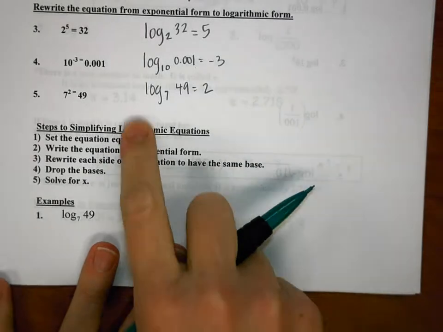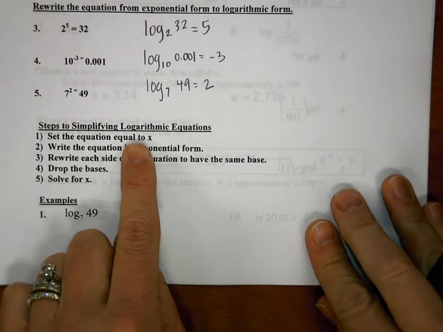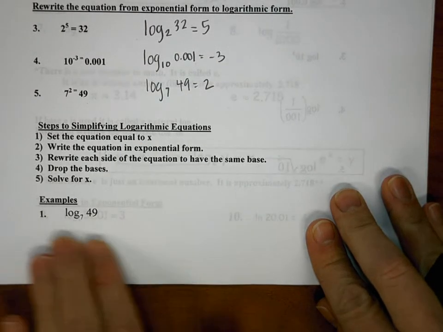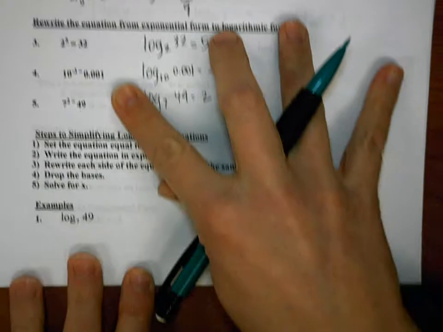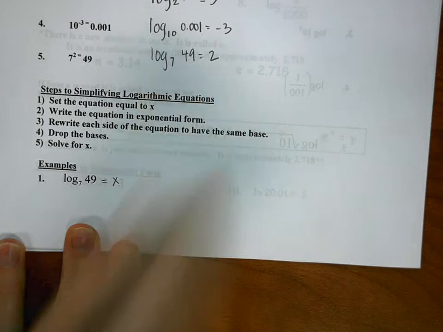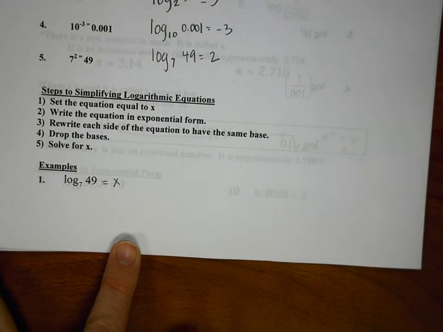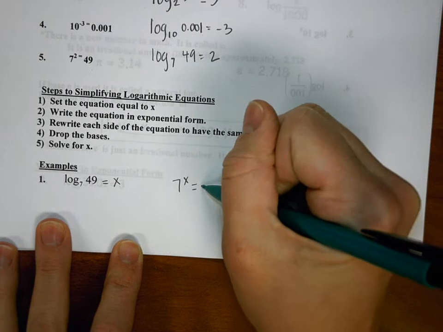Okay, so here are these 6 simple steps. First one, you want to set the equation equal to x, or some variable. See how on all these problems we had an equal sign? This one doesn't have an equal sign right now, so we're going to make one. We're going to set it equal to x. Then you want to rewrite this into exponential form. So how do I write this in exponential form? 7 to the x power equals 49.